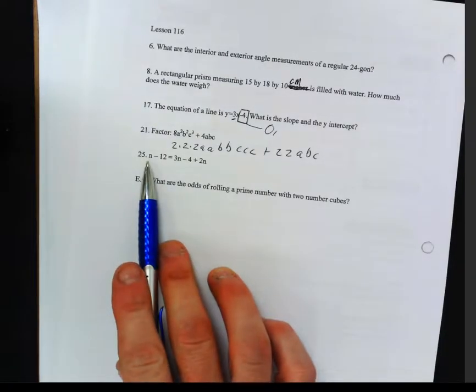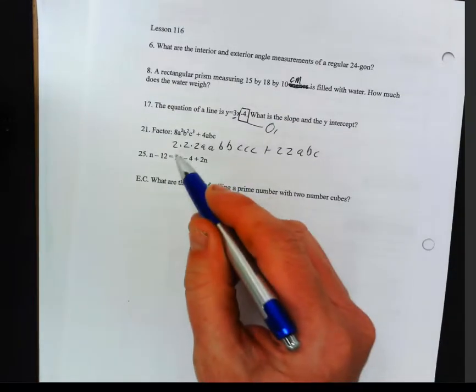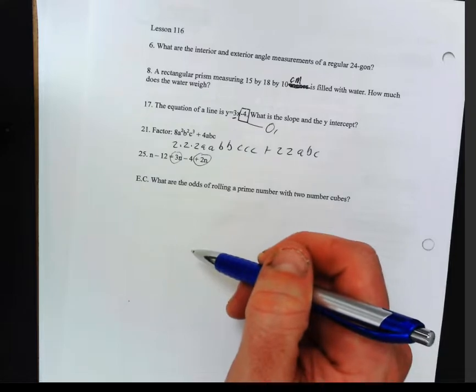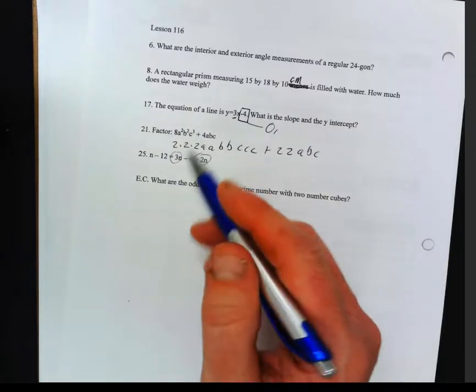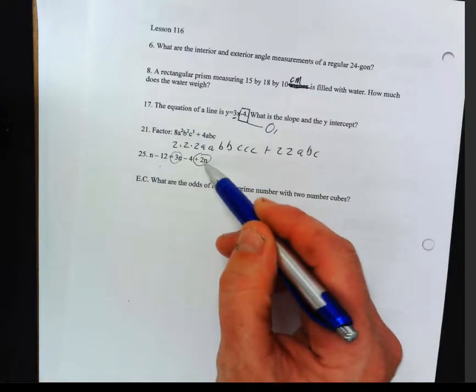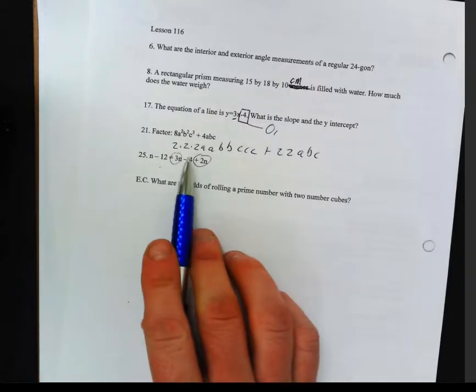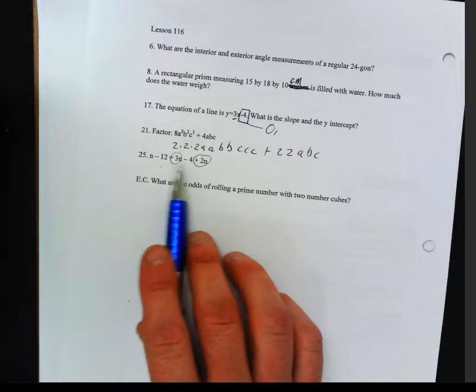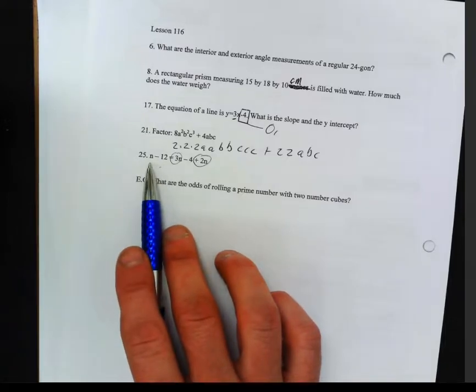Okay, 25, I got n minus 12 equals 3n minus 4 plus 2n. Step 1, guys, add those together. So you have 5n minus 4. Then what I would do is add 12 to the right and subtract your 5n to the left. And then you'll get the number that you then turn around and divide by. So get your numbers going right. And that's going to be tough, guys, because when you add 12, you're adding signs that are different. Just like when you subtract 5n, you're going to be subtracting signs that are different.